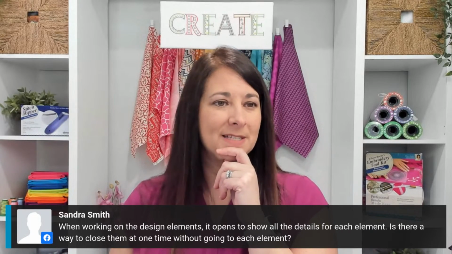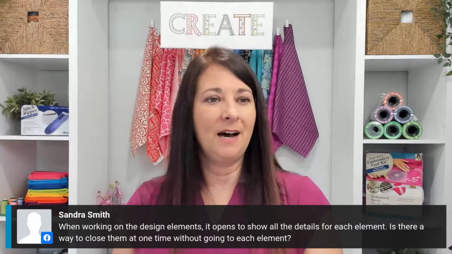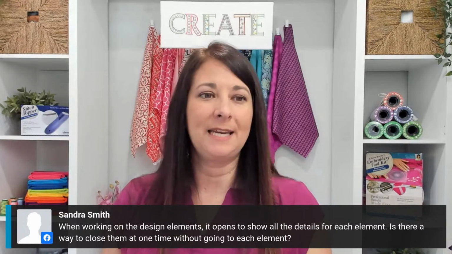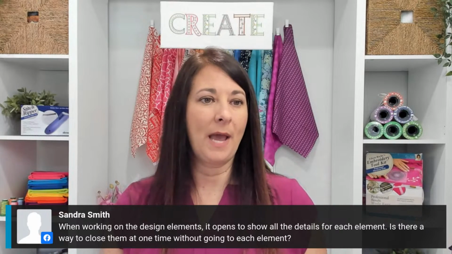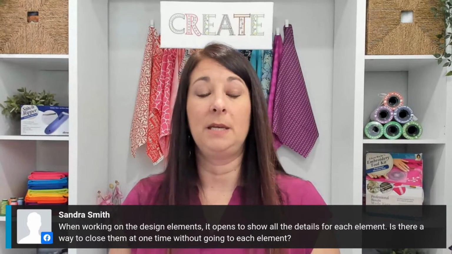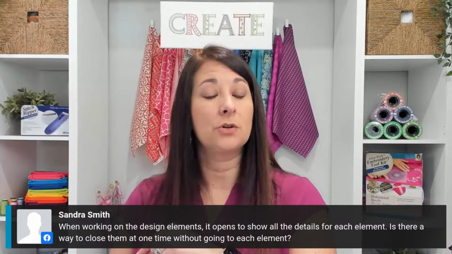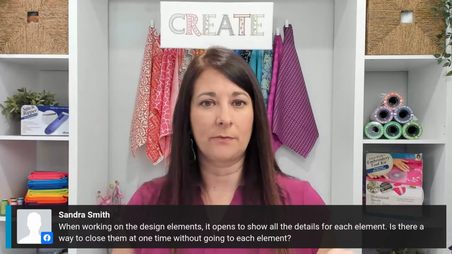So, and Laura, we read this earlier, so it looks fun to use in other embroidery designs, and it absolutely is, especially the eye shapes. I'm going to go back to the female avatar in just a bit, because I think that we can think of a lot of things that we can do with those eyes over there. So, when working on a design element, it opens to show all of the details for each element. Is there a way to close them at one time without going to each element? Yes, there is. I'm not sure the feature is in the My Emoji stitches, but when I go back over there, even if it's not, I'll turn on one of my other software so that we can answer that.